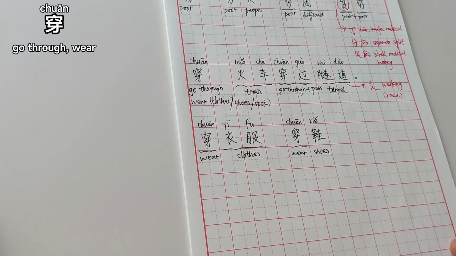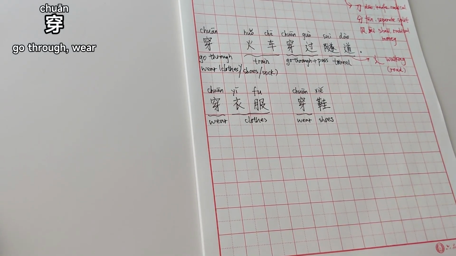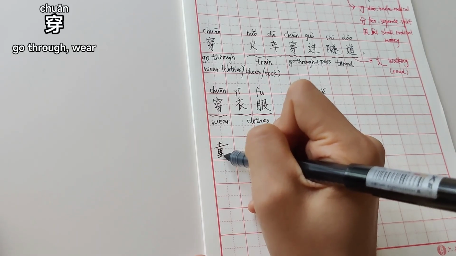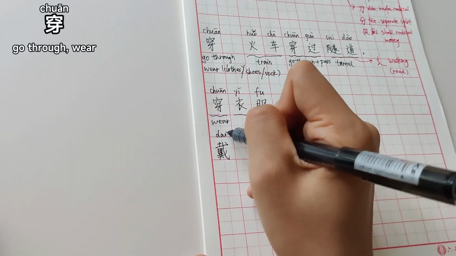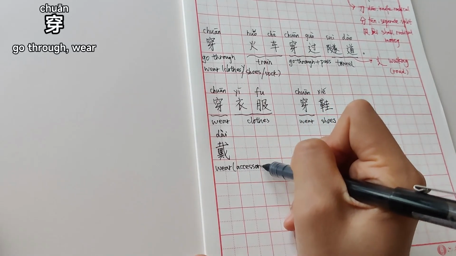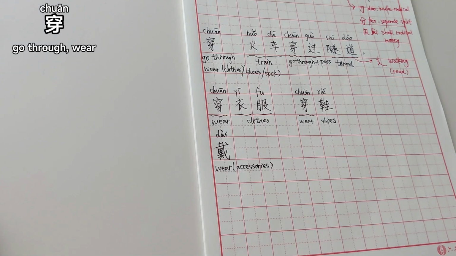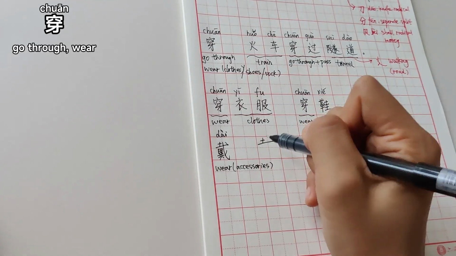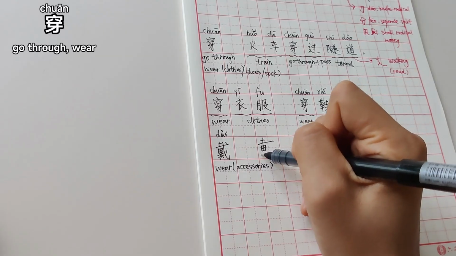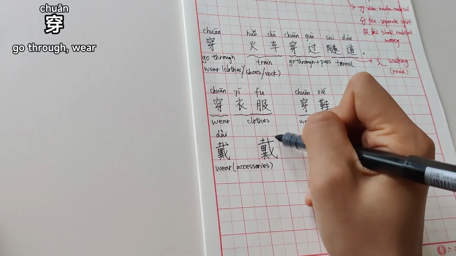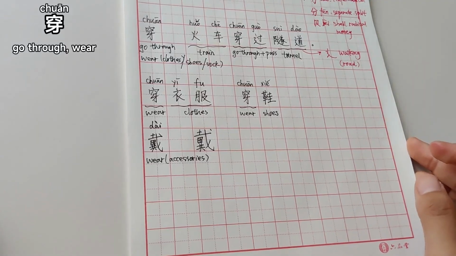If you want to say wear the accessories, we use the other word, which is 戴. This is the wear for accessories. I know it looks quite complicated, right? So I will just try to write it again a little bit bigger. So first of all, you have this on top, and then you put a field, and then you put this, which is 贡, and then you go all the way from up to bottom, this, and the final dot. Okay?